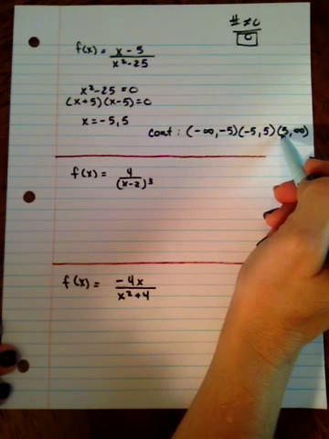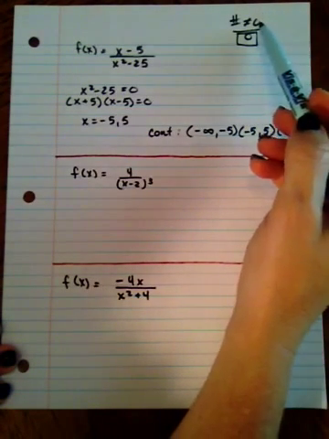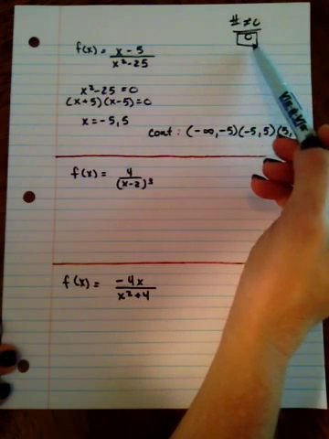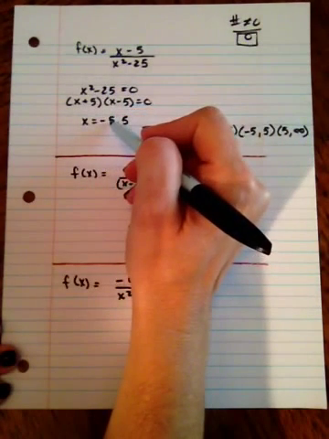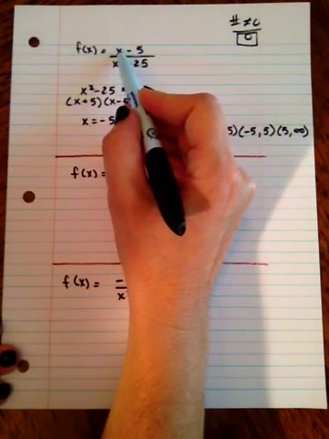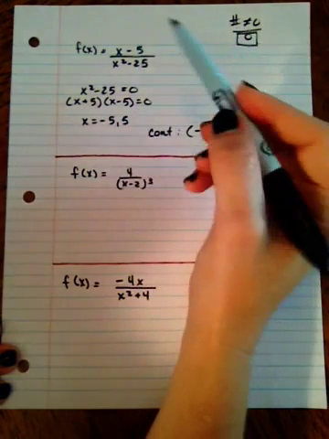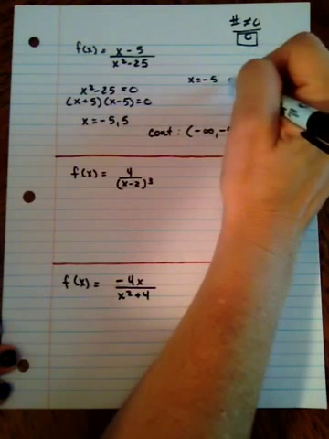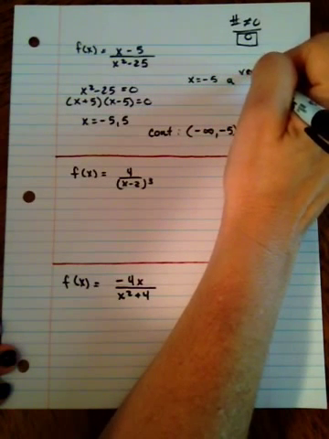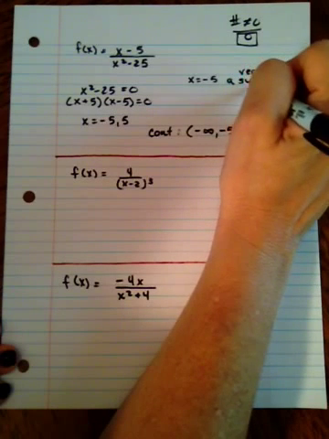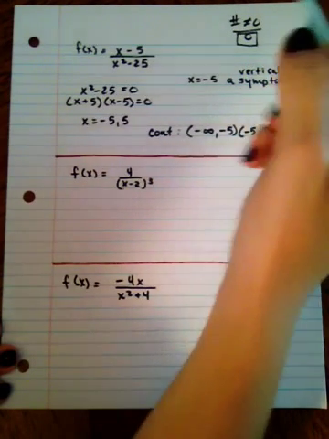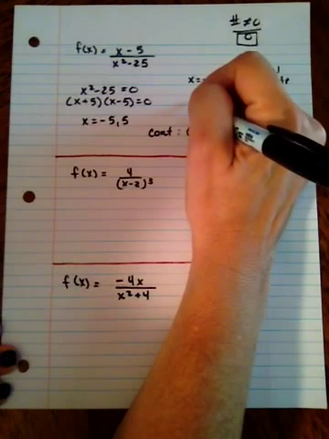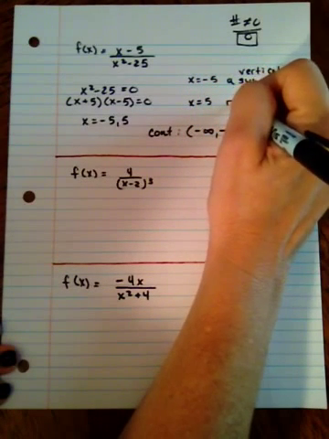If I want to know what kind they are, I'm going to look at the numerator. If the numerator is 0, I have 0 over 0, and that's removable. If it's not 0, I have a number that's not 0 over 0, and it's an asymptote. So if I take x equals negative 5 and plug it into the numerator, negative 5 minus 5 is negative 10. That would be a negative 10 over 0, so that is an asymptote. So x equals negative 5 is an asymptote, and it's a vertical. If I take 5 and plug it in, 5 minus 5 is 0, so that gives me 0 over 0, and x equals 5 is a removable discontinuity.